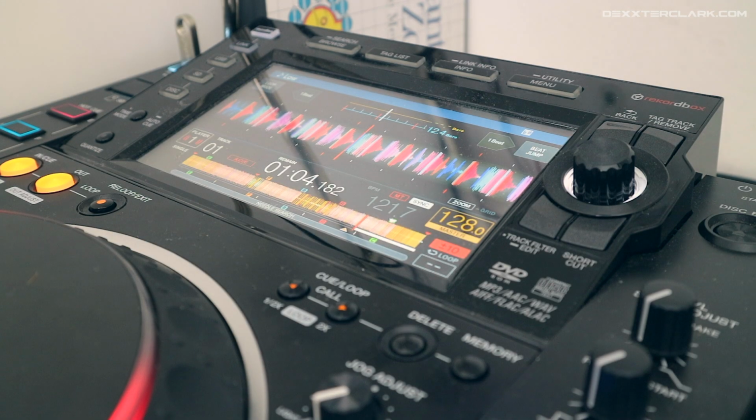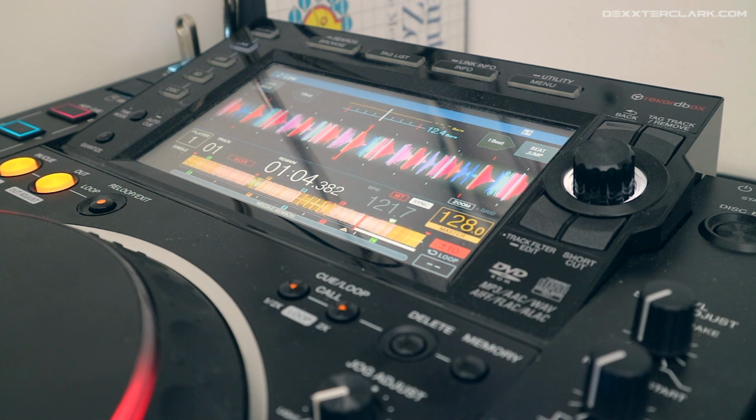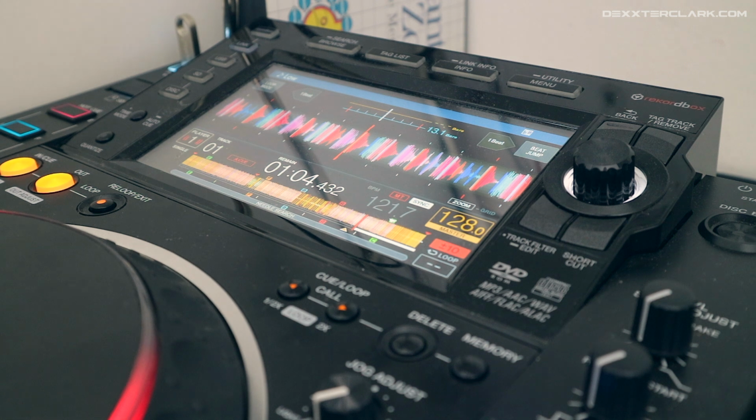There is one caveat to working with the quantize and loops. It will reboot the loop from the start. For example, I'm playing a song, I'll put the quantize on, and I change the length of the loop, then you'll see it jumps back.